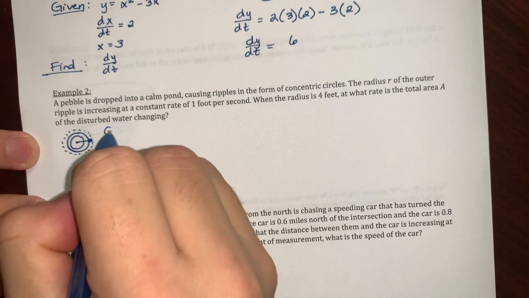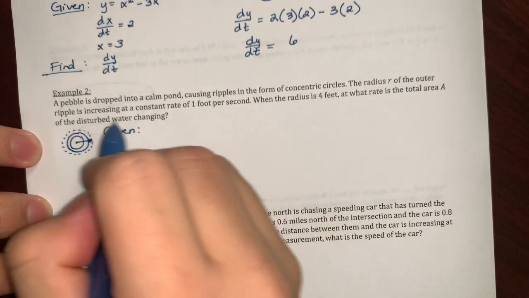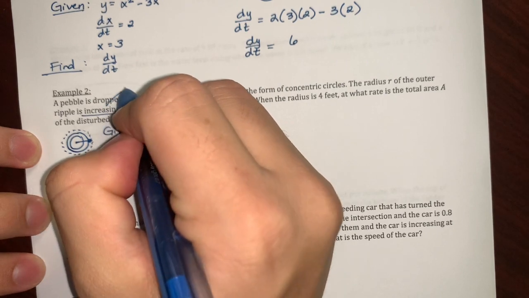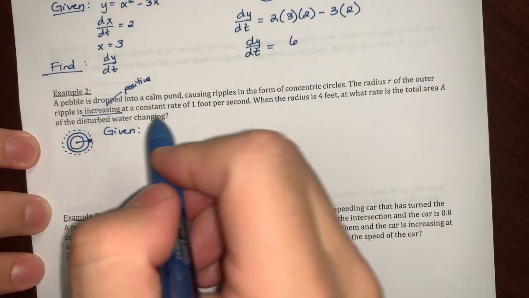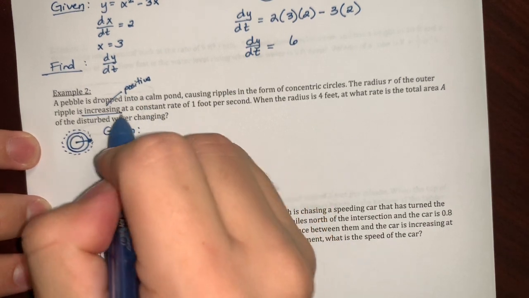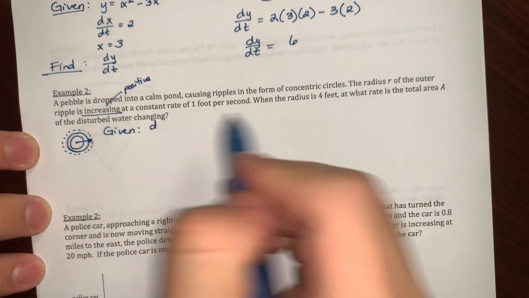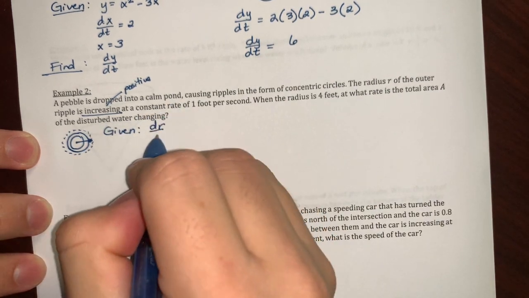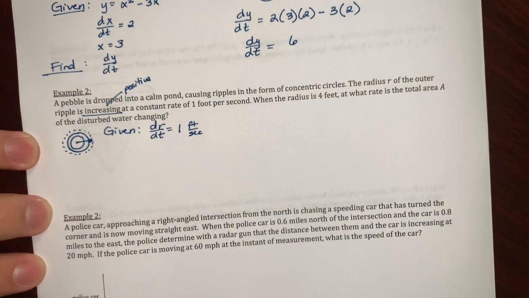So our given values, let's see what they told us. They told us that the radius of the outer ripple is increasing. And this is important: when you see the word increasing, you have to think positive. If it said decreasing, or it depends on the direction, then you have to make sure that you would use a negative value. But here it's increasing, so we know we have a positive value at a constant rate of 1 foot per second. So the radius of the outer circle is at a constant rate. So the rate of the radius with respect to time is equal to 1, and I'll just write the units here, 1 foot per second.